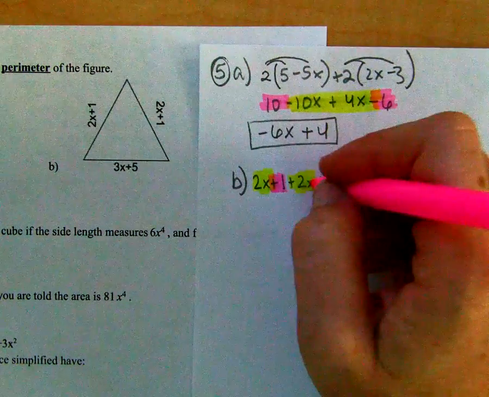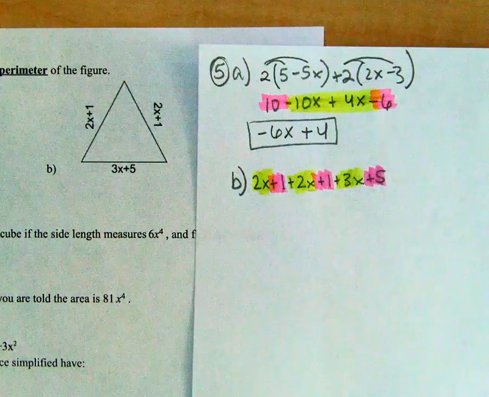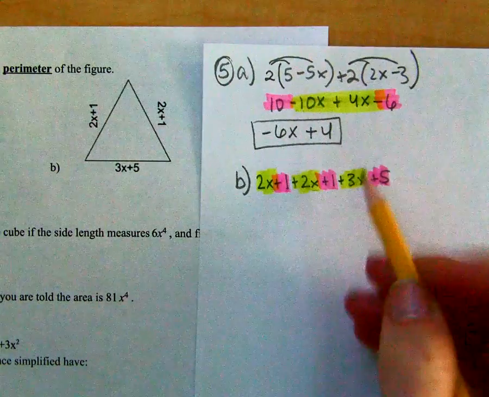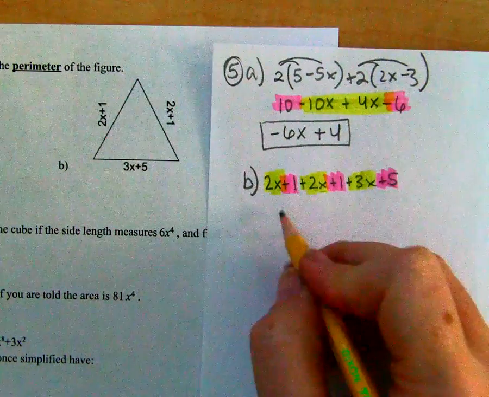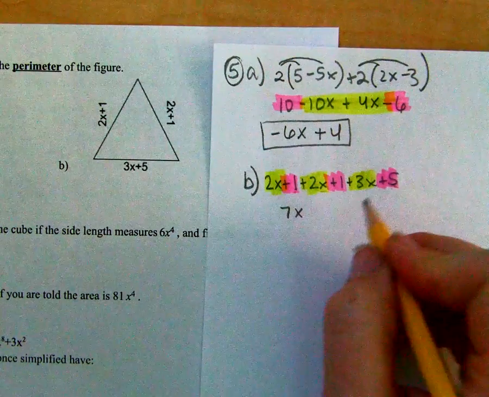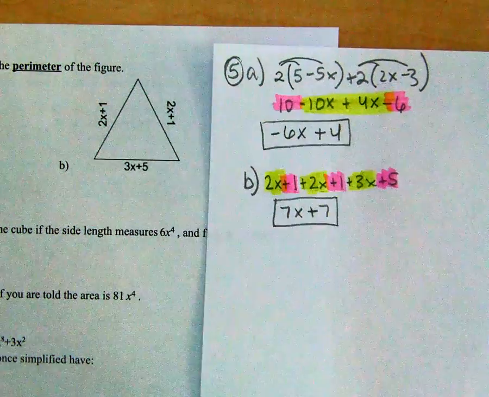And then a 1, and a 1, and a 5. So again, just kind of collecting like terms here. 2x plus 2x plus 3x, 2, 4, 7x. 1, 2, 7. 7x plus 7 would give me an expression for the perimeter.